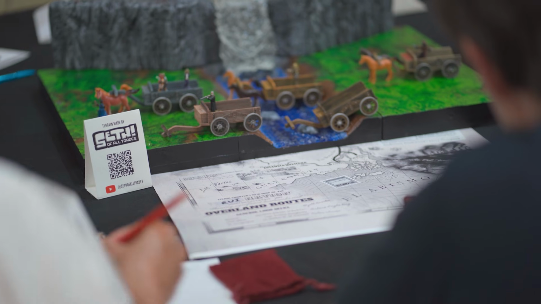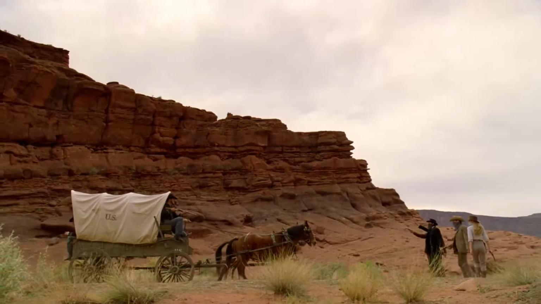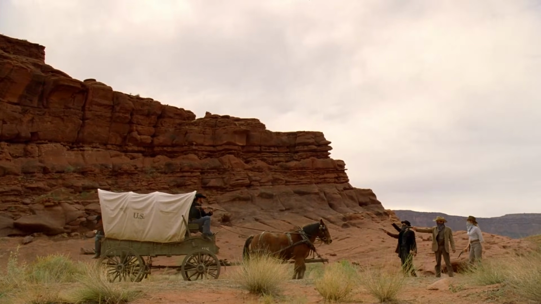For example, in one of the scenarios I've run many times, the river crossing, the players are part of a wagon train that is crossing a river in order to head out into the ruination and settle a new town. They have various supplies and useful NPCs like doctors and mechanics and gunsmiths, and as they cross, the players are ambushed by bandits who want to steal the supplies.